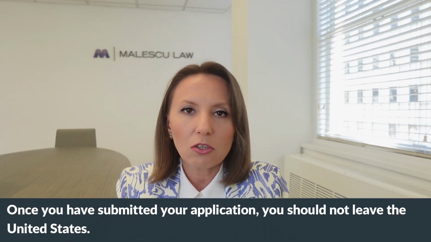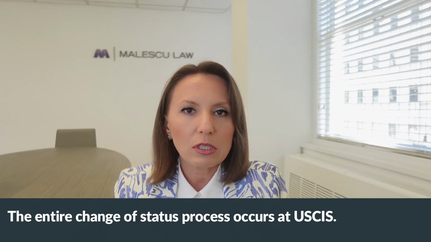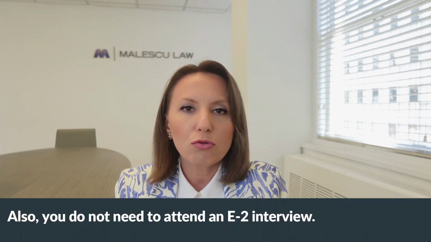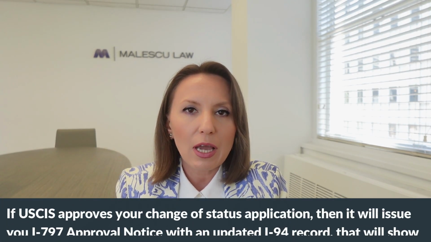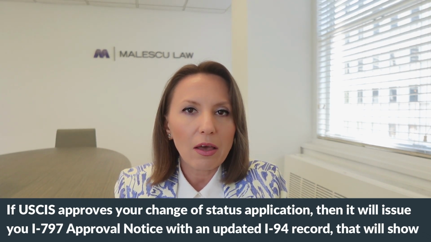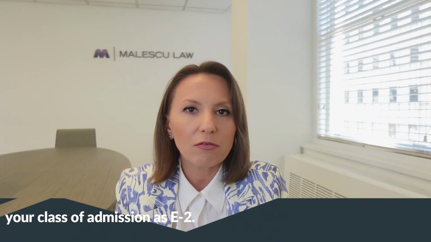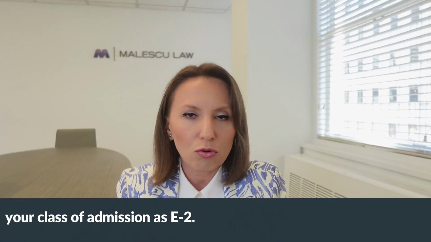Once you have submitted your application, you should not leave the United States. The entire change of status process occurs at USCIS. Also, you do not need to attend an E2 interview. If USCIS approves your change of status application, then it will issue you an I-797 approval notice with an updated I-94 record that will show your class of admission as E2.